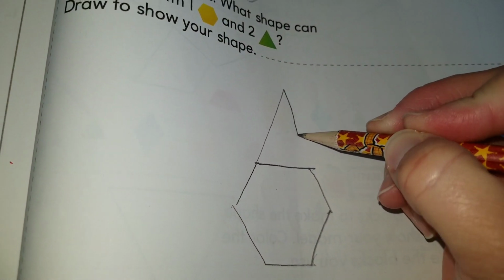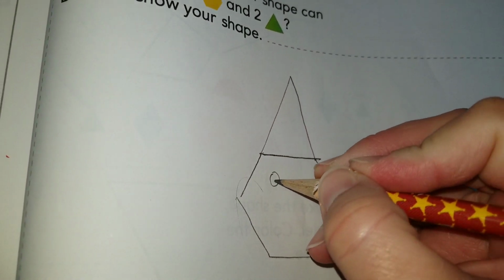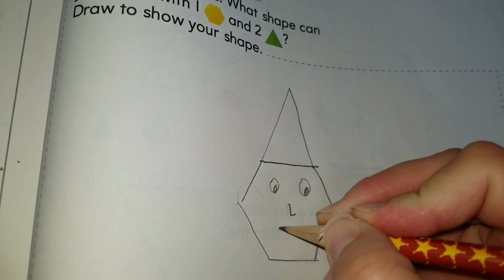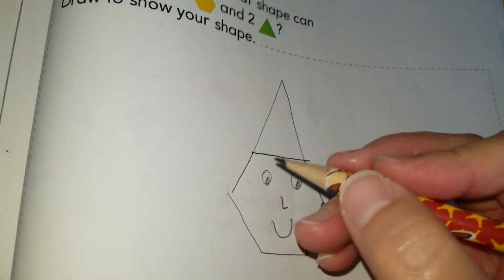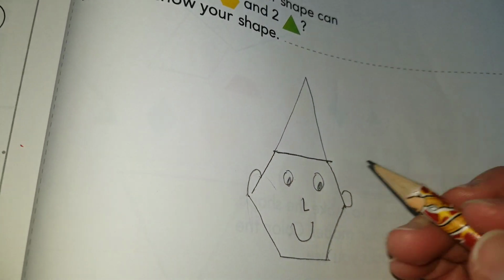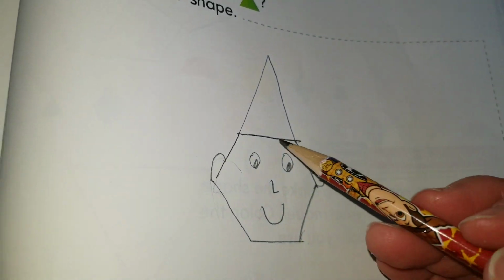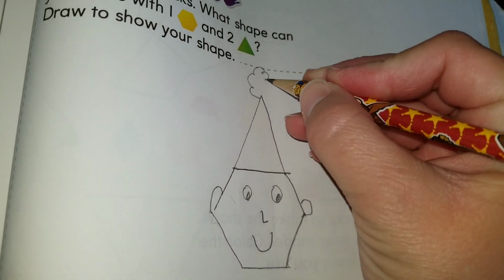My favorite is this way because it looks like a face with a hat on top. Now I'm going to draw eyes, nose, and a mouth. Doesn't it look like a face? We can even put ears. But it's actually a hexagon with a hat, with a triangle, right? It looks like a hat. And if you draw a pompon here, you see?